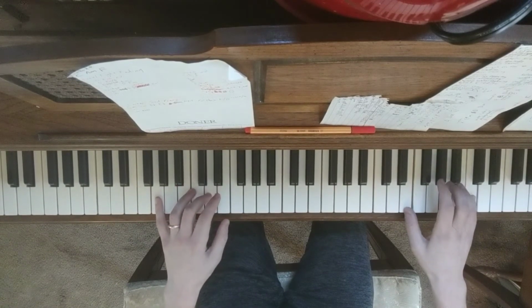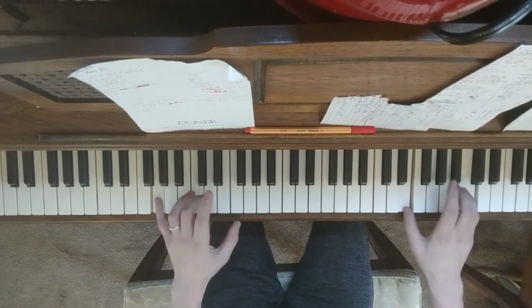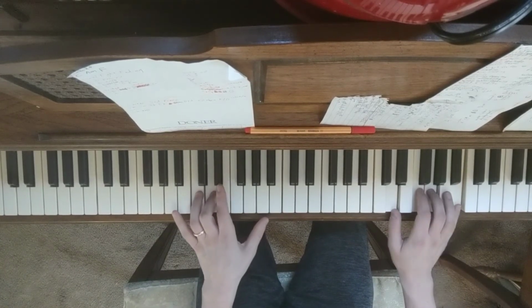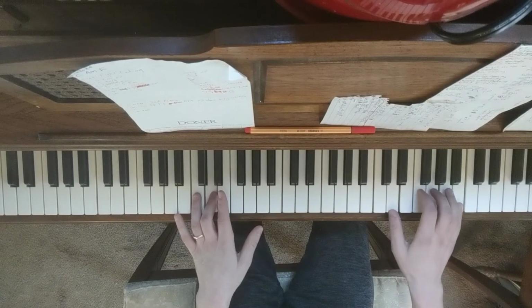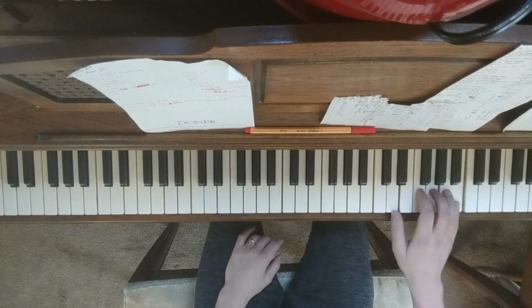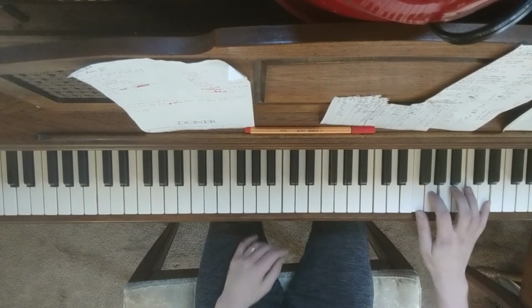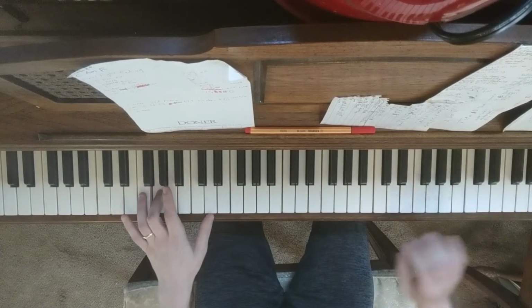So the last chord of this stanza is G major. But instead of just playing a G major, I play the G minor 7th to lead back to that.